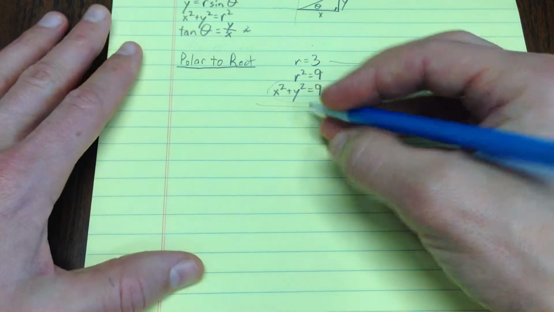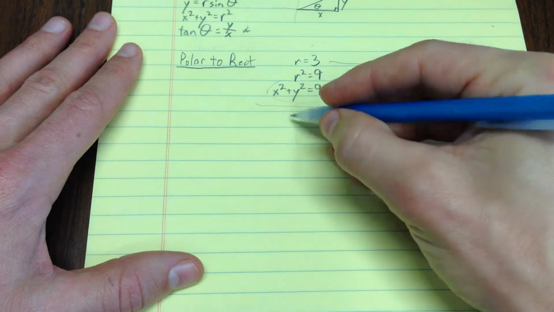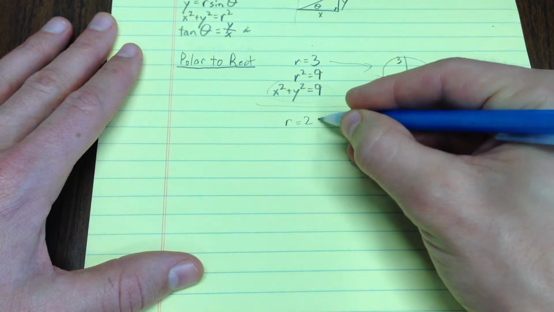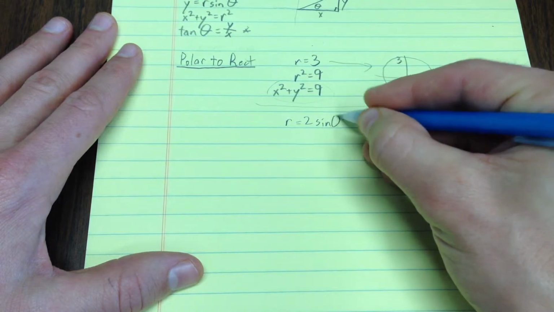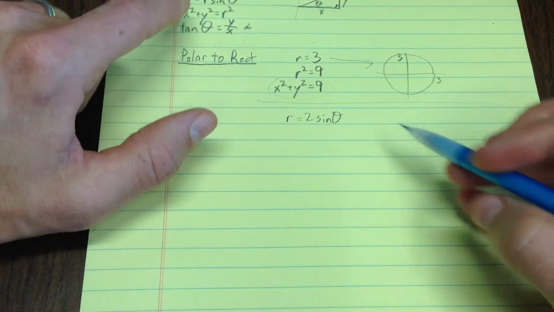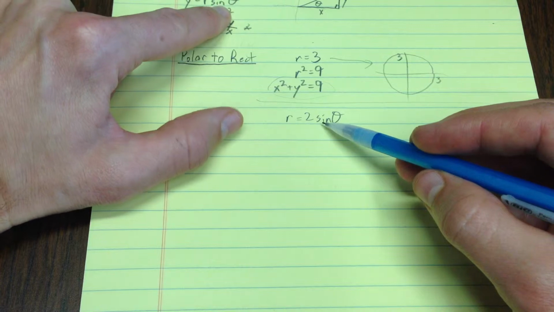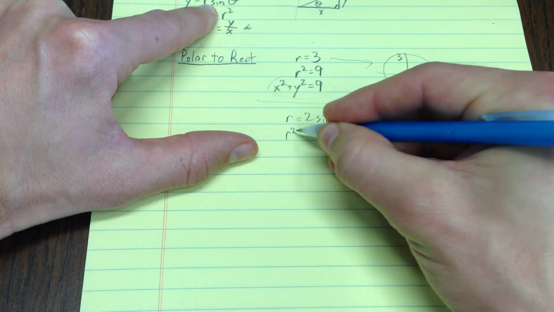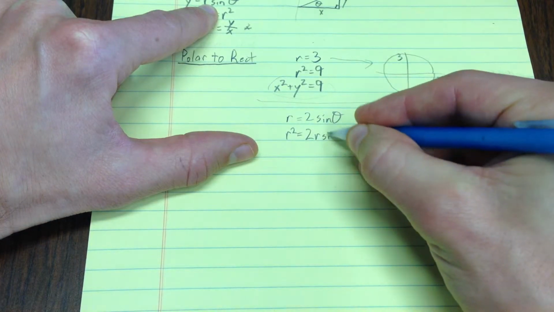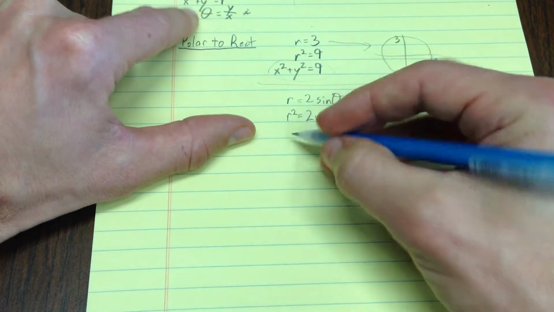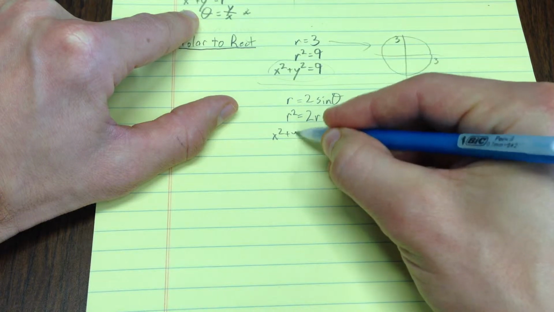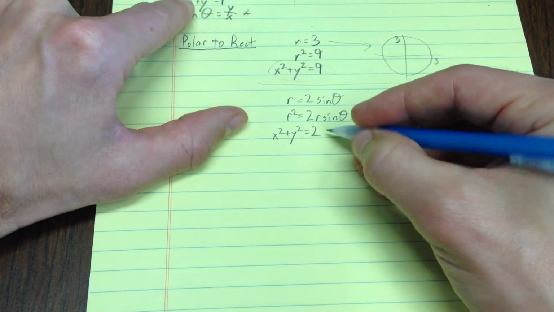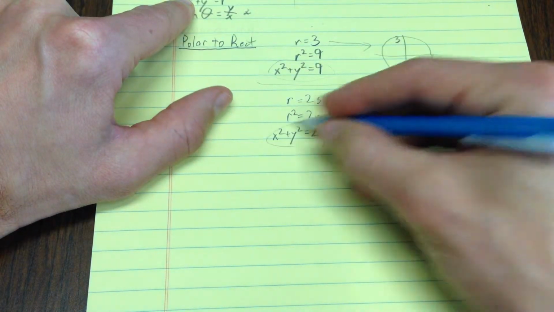You could do something else like r equals 2 sine theta. I need an r with my sine theta, so let's multiply both sides by r. r squared equals 2 r sine theta. Well, r squared is x squared plus y squared equals 2 r sine theta, and r sine theta, of course, is y. So there's your equation. You're set.